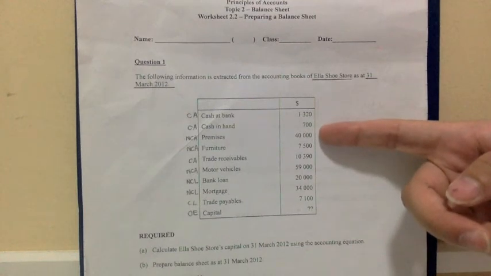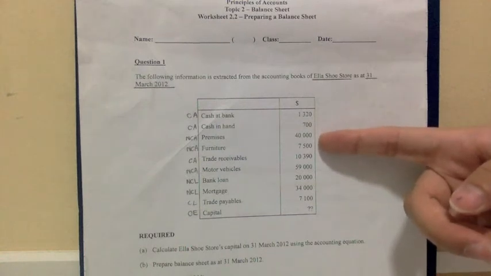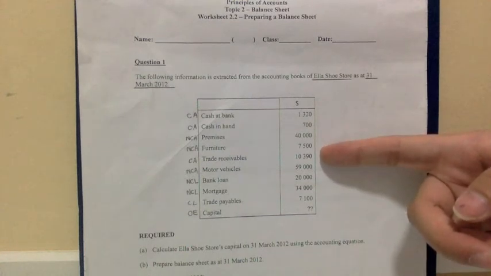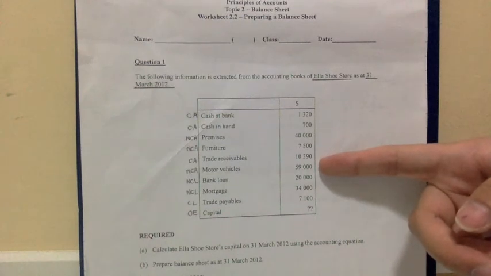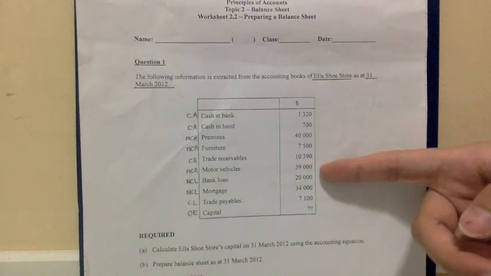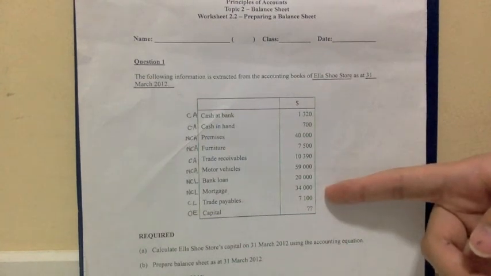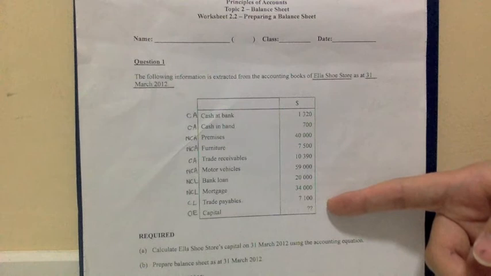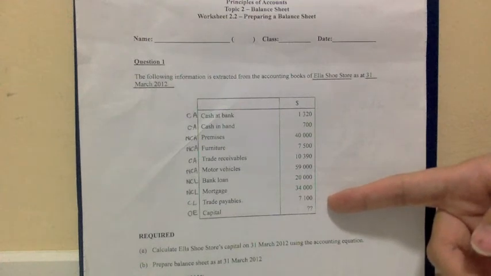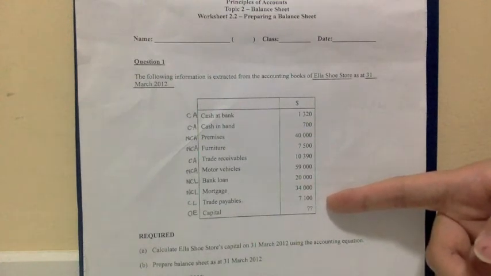How about premises? Premises are like buildings, so they are non-current assets. Furniture, non-current asset. Trade receivables, current asset. Motor vehicles, non-current asset. Bank loan, non-current liability. Mortgage, non-current liability. Trade payables, current liability. And capital is what you need to find as well. It's part of owner's equity.